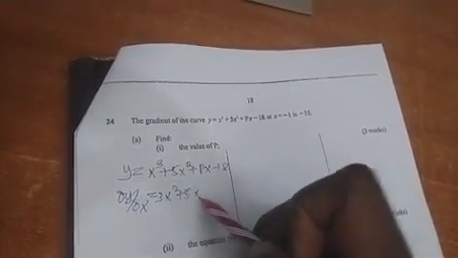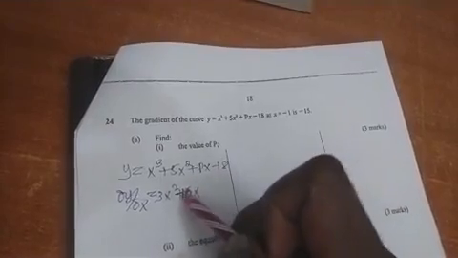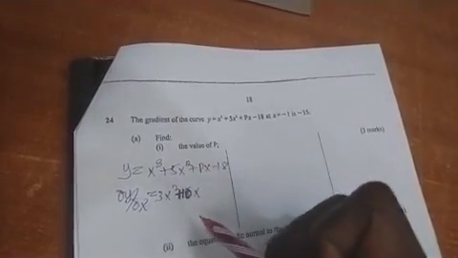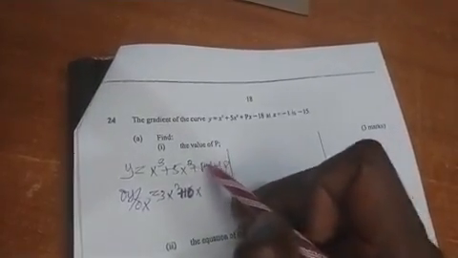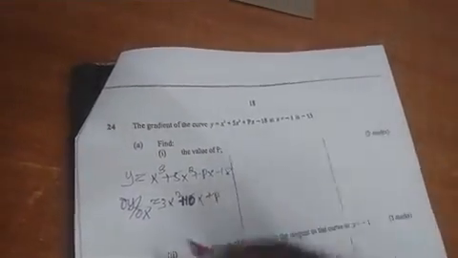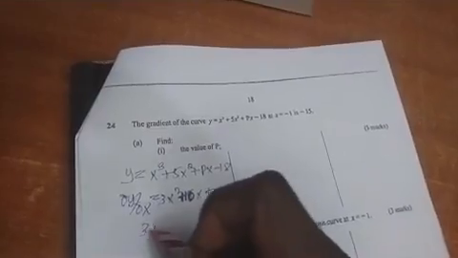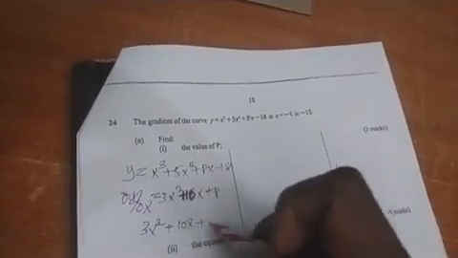Plus 5 times 2 gives 10x, and the power reduces by 1. Then the power of px is 1, so times p, plus p. So it simplifies to 3x squared plus 10x plus p.